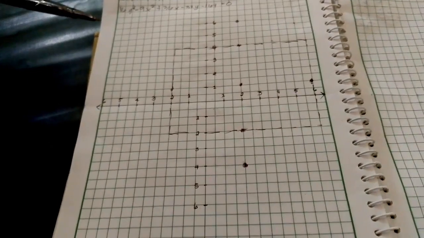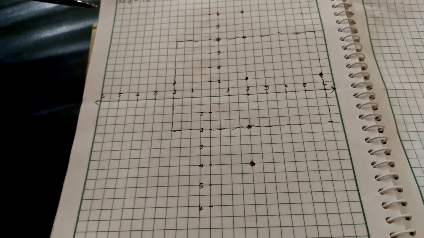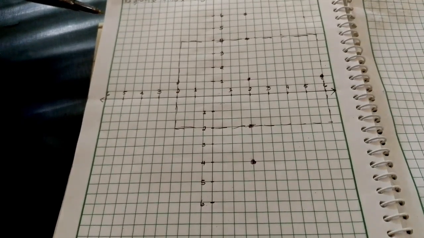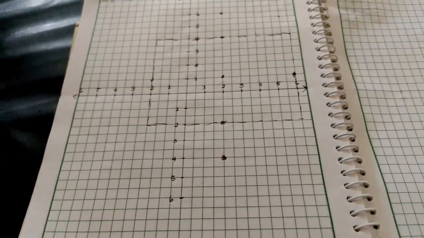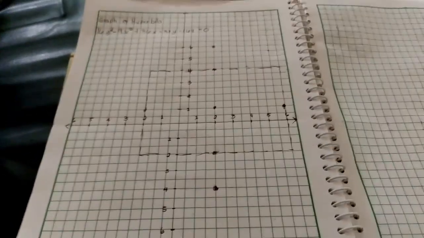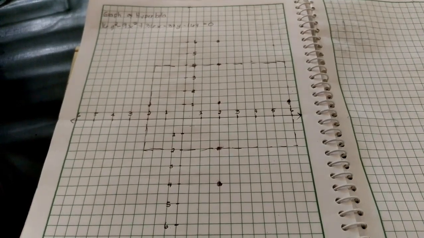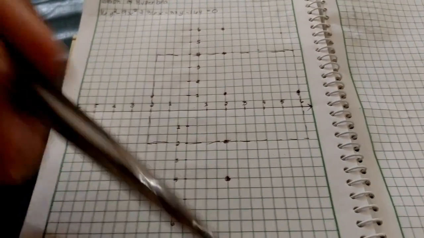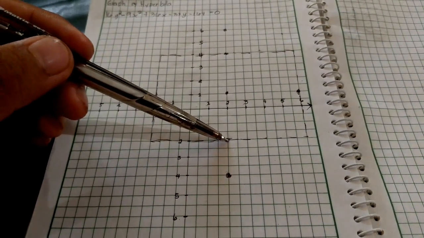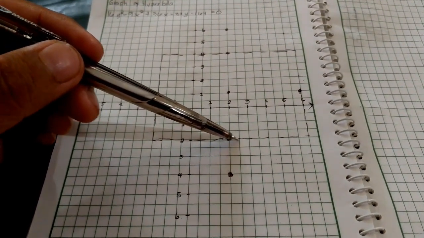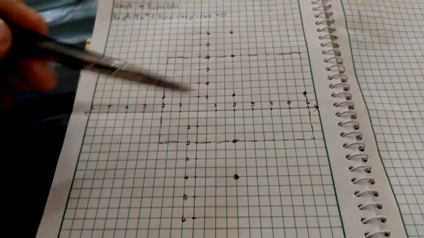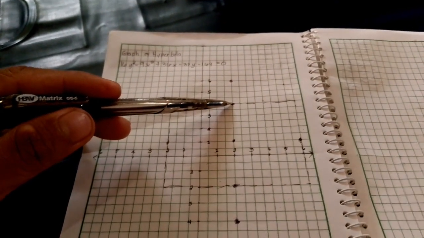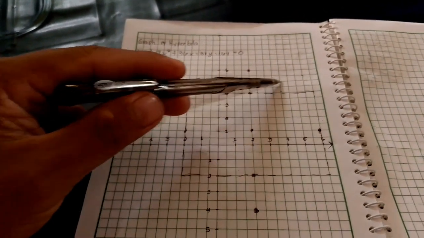Now that we have our foci, we can draw our hyperbola. As I mentioned in my last video, the curve always faces its focus. So this branch would be facing downward, and this vertex would be facing upward.